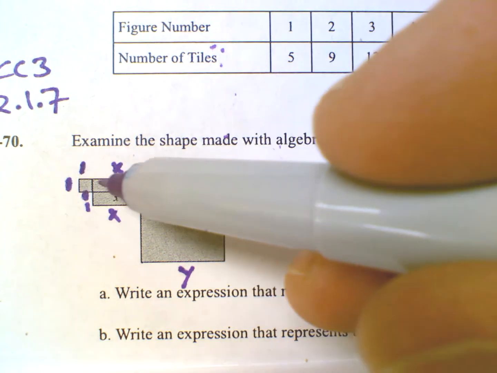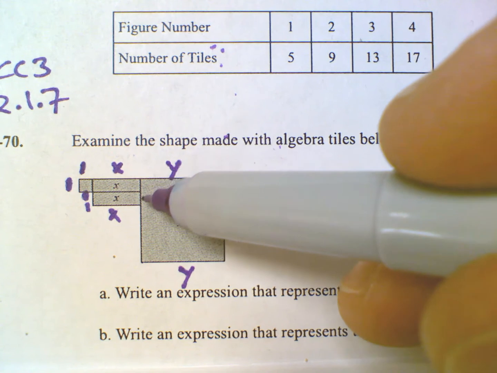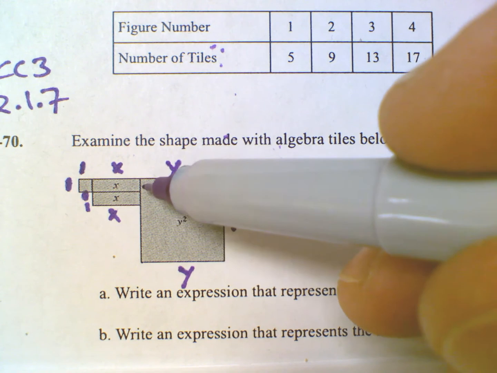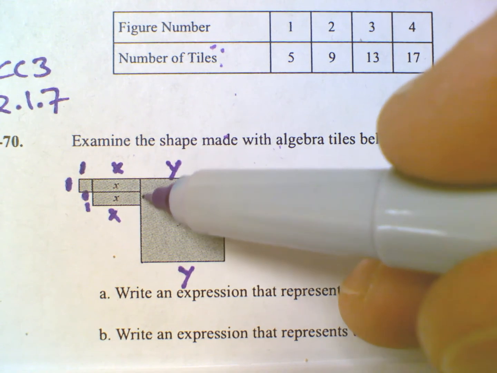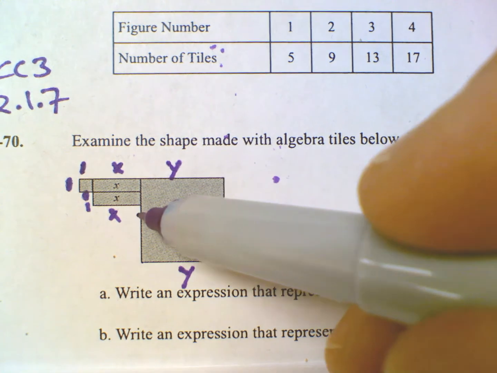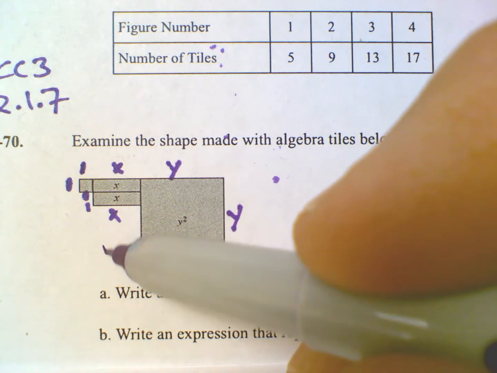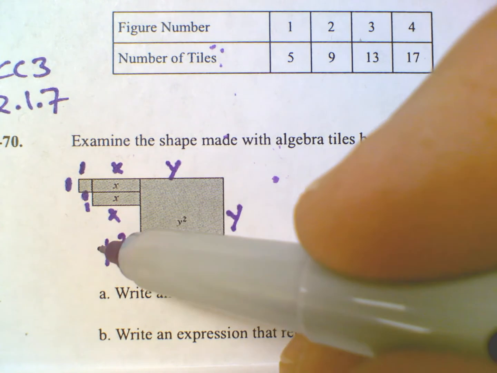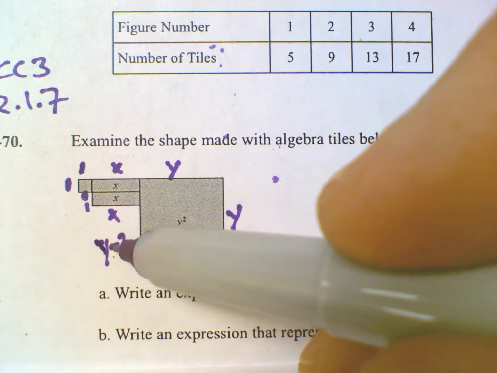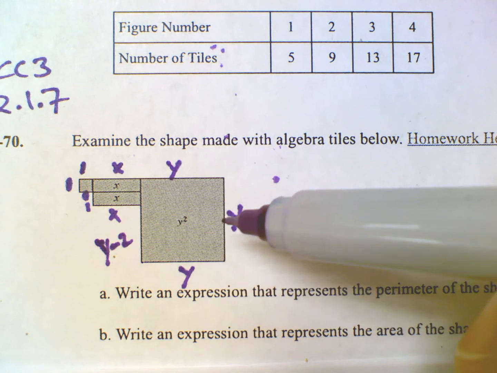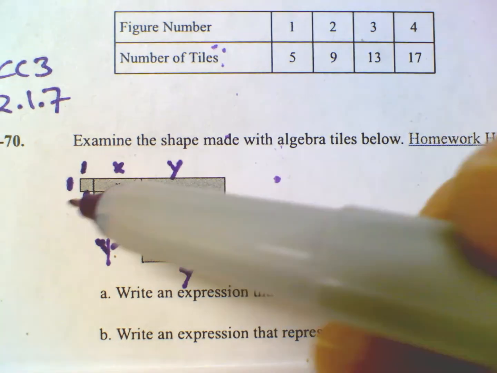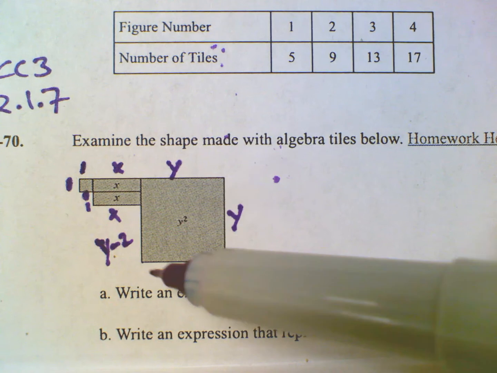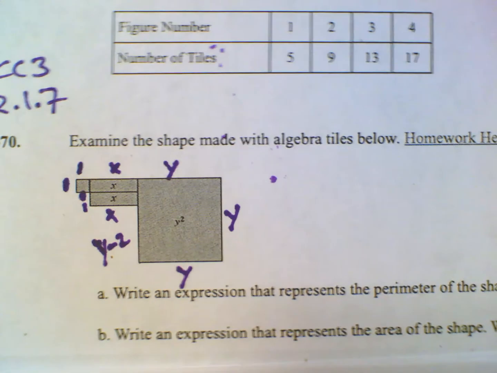So what are each of these little pieces here? Remember, the width of the X tile is 1. So each of those are 1. So together that's 2. So right here, this little piece is 2. So the length from here to here would be Y minus 2. The length from there to there would be Y. That's Y minus 2. All right. So now I've got all of the side lengths labeled.